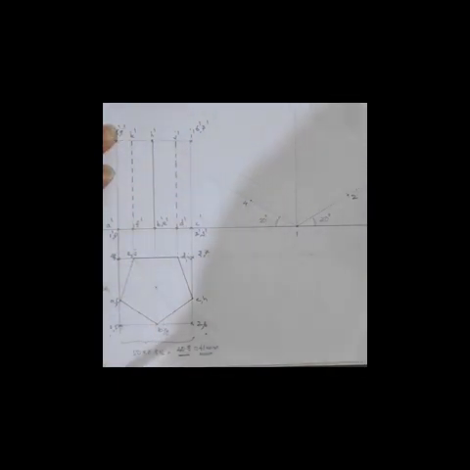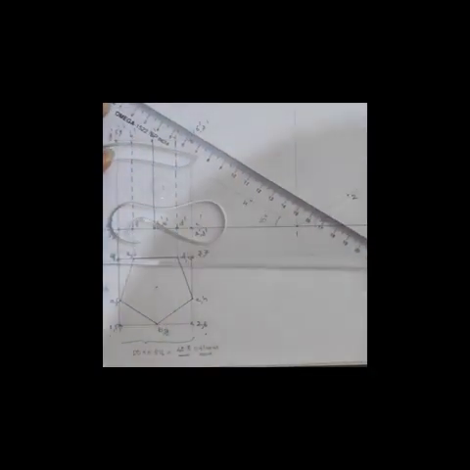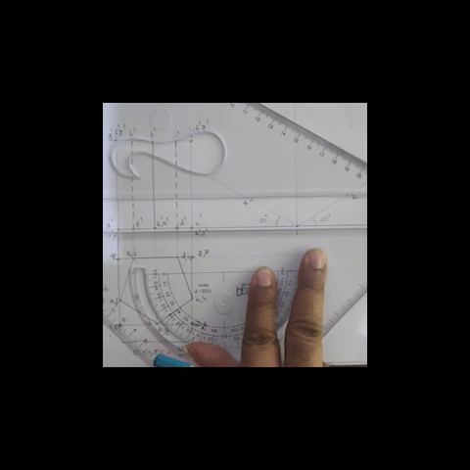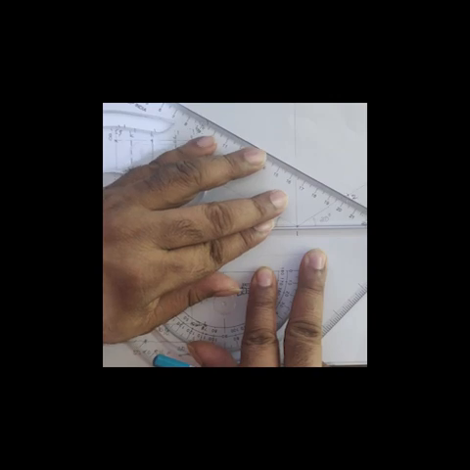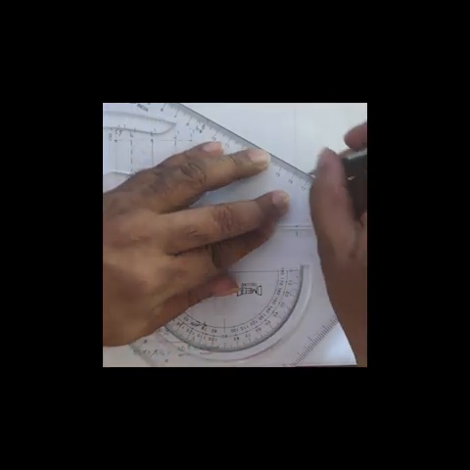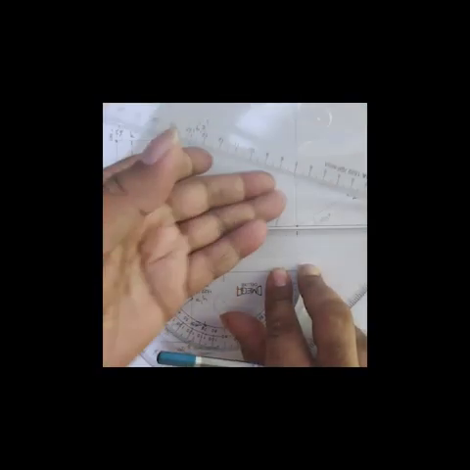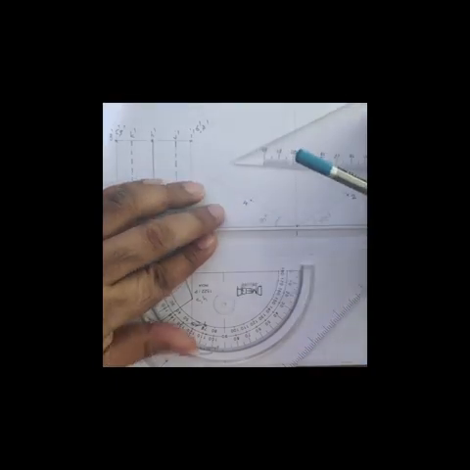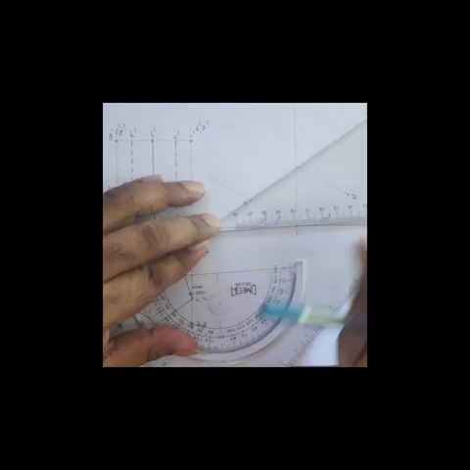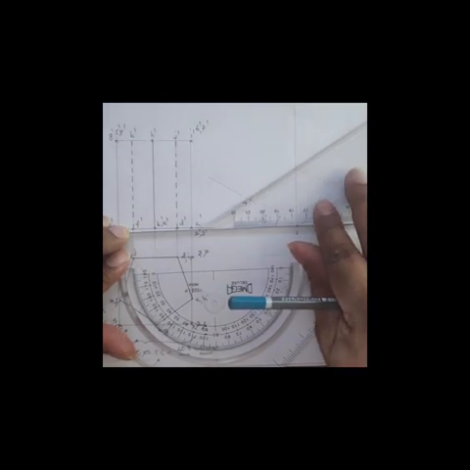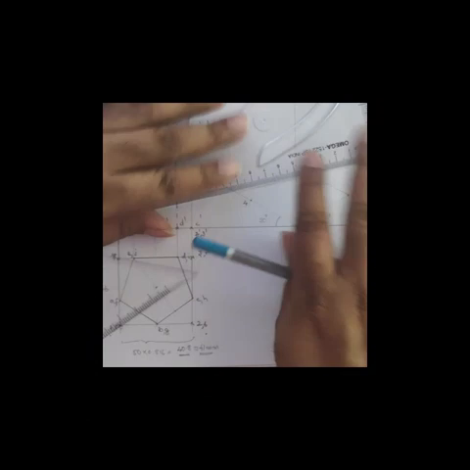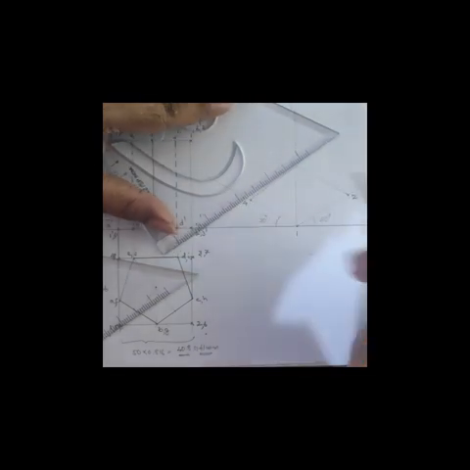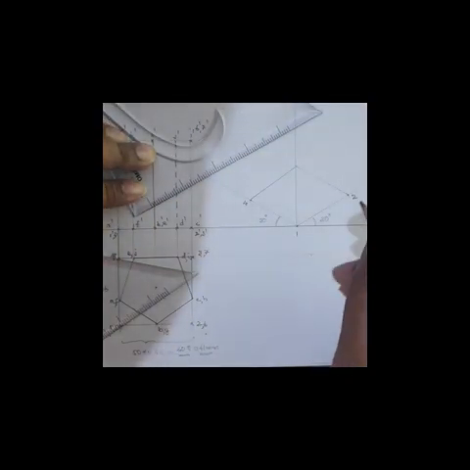We have to locate point 3. For that, you have to place your 30-degree set square like this, and draw 30-degree lines from point 2 and from point 4.